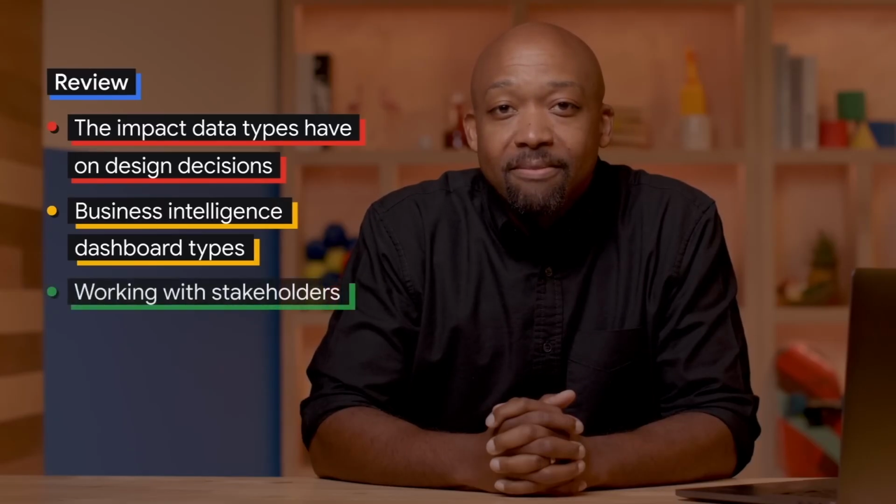Then you considered the various types of business intelligence dashboards and how keeping your user needs in mind can help you select the right type of dashboard visualization for each particular project. After that, you gained some key insights into working with stakeholders. You discovered how to ask questions that get to the heart of what's really important by uncovering stakeholder needs. You also identified different ways to use design to translate stakeholder requests into a solid design plan.